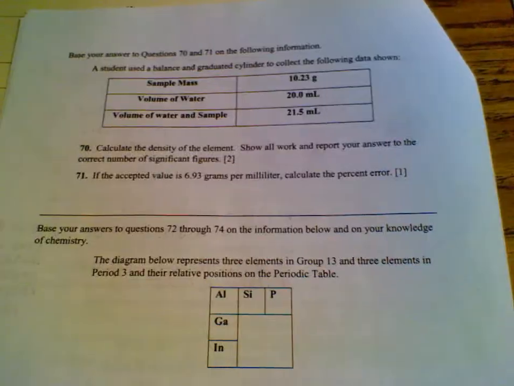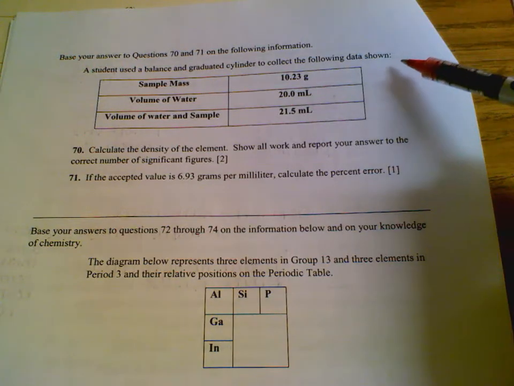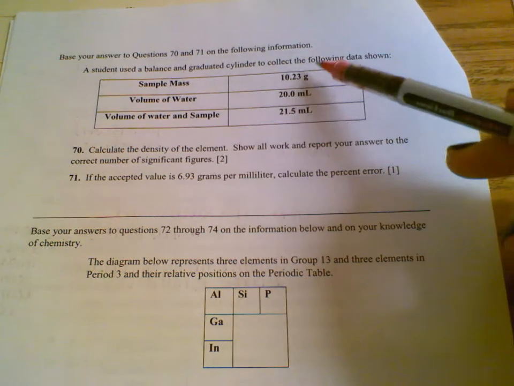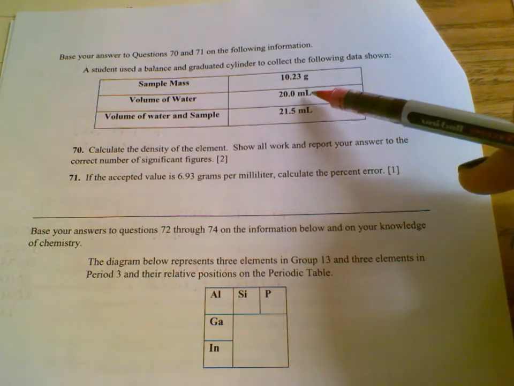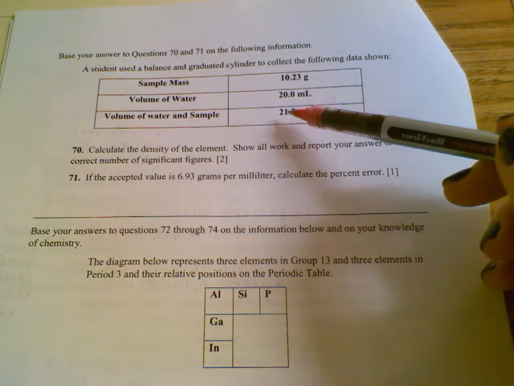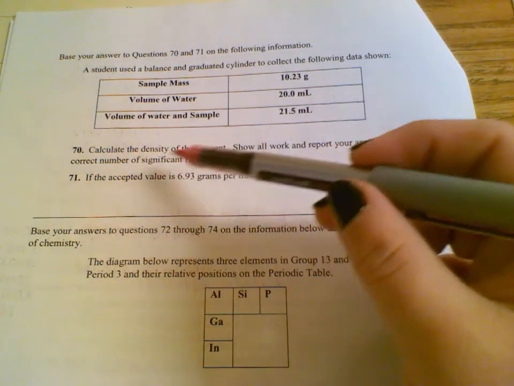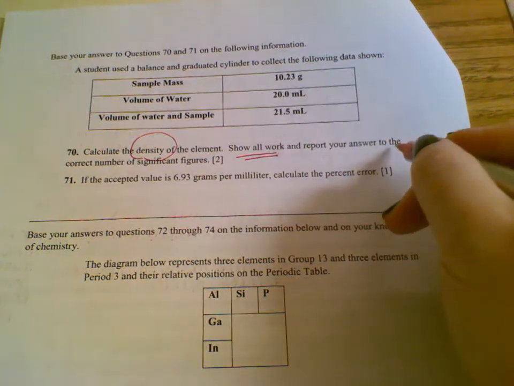We are now up here at question 70. So let me read first. It says, a student used a balance and a graduated cylinder to collect the following data shown. Sample mass, 10.23 grams. Volume of water is 20.0. And volume of water and the sample is 21.5. Calculate the density of the element. Show all work and report my answer to the correct number of significant figures.